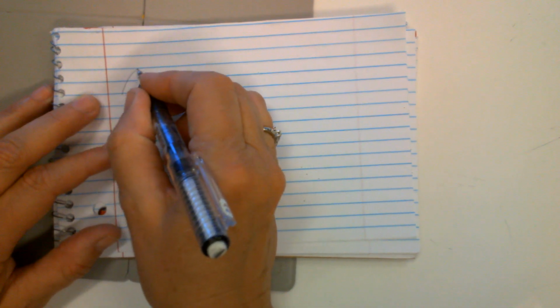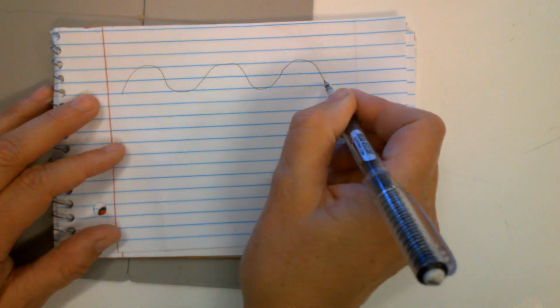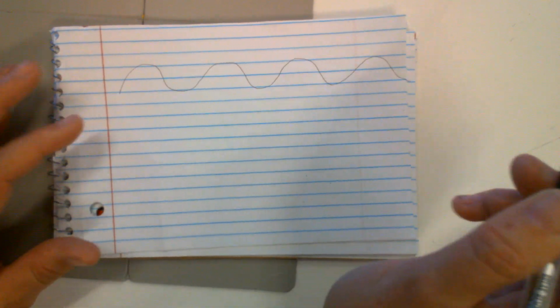So today we're continuing our investigation on waves. What I'm going to do is draw a wave, and you are going to be taking some notes from this, and then we'll be doing some activities as well. First thing I'm going to do is draw a wave, and I'm just going to draw it like this. Okay, so in your handy dandy nice science notebook, you're going to be drawing a wave.